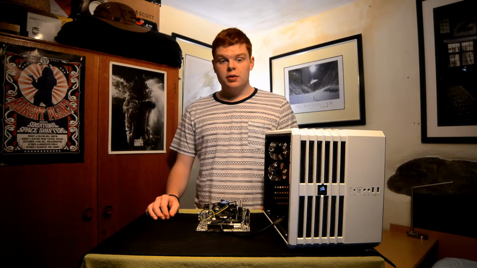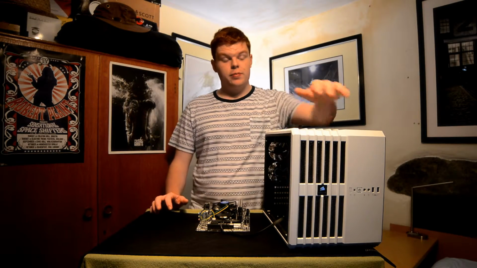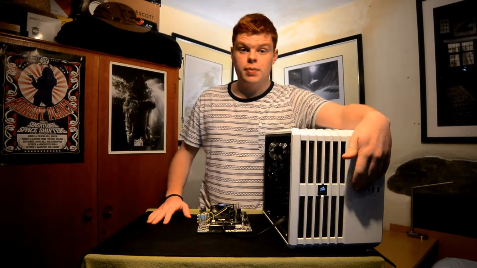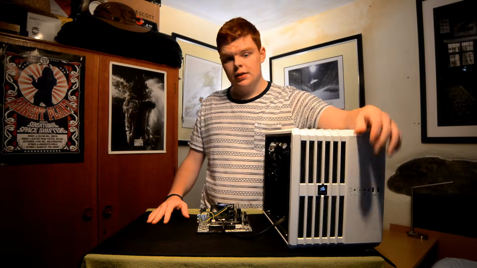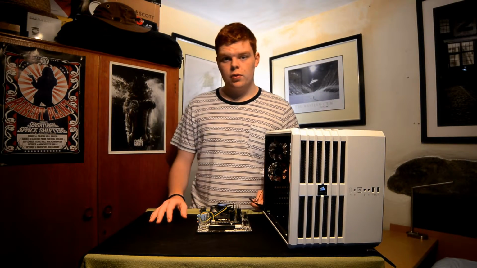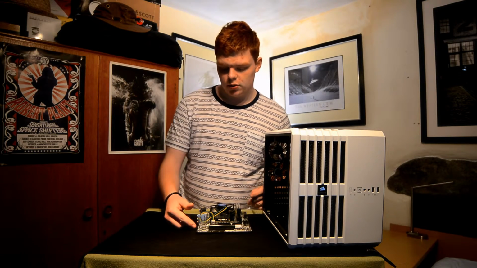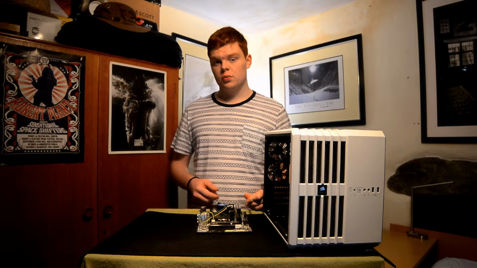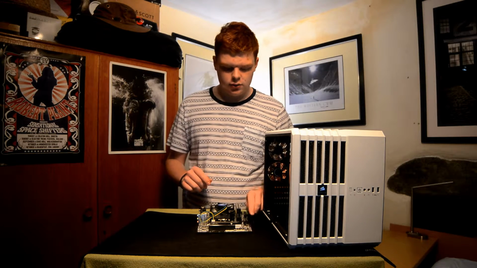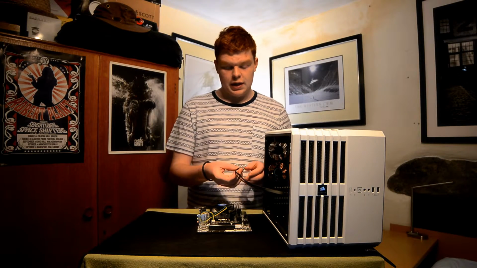The next component I'm going to fit are the front panel leads. These are used to connect the front panel, with the power and reset switch and the activity LED, to the motherboard. The pinouts for the front panel connectors can often be found either written on the motherboard or in the documentation that comes with your motherboard. This motherboard has the actual pinout written on the board, so all I need to do is follow that and everything should work fine.